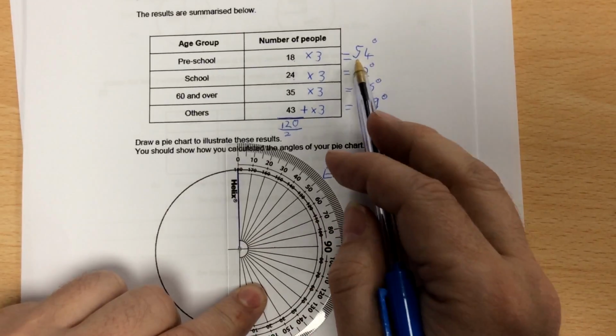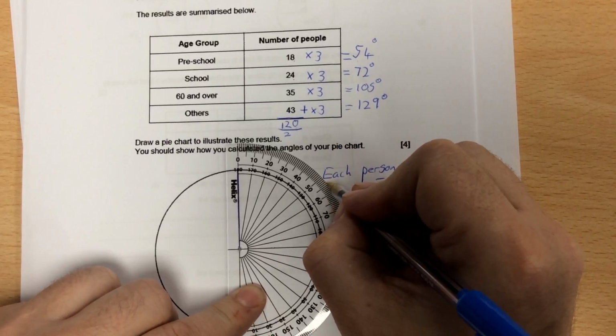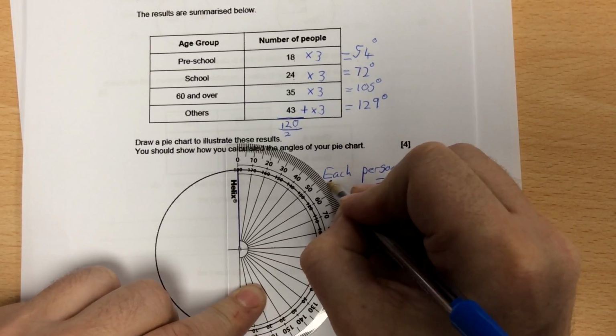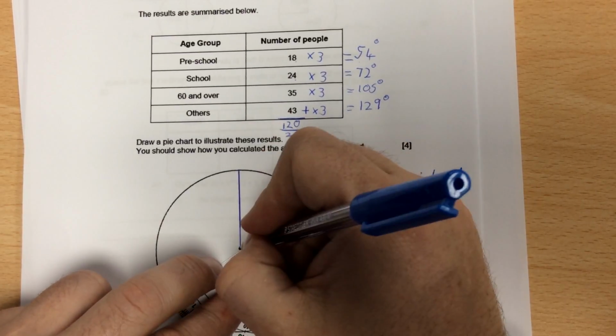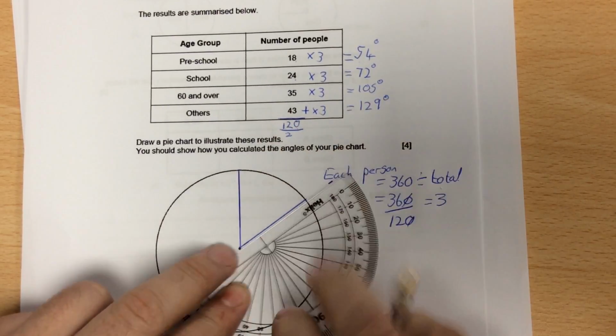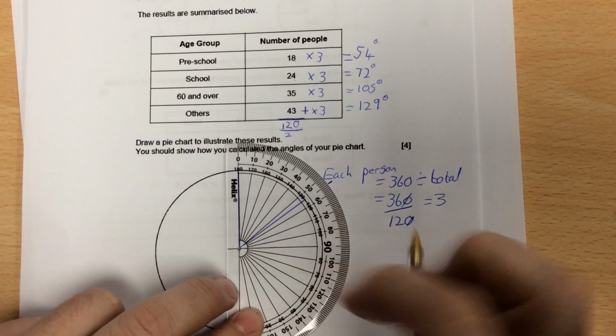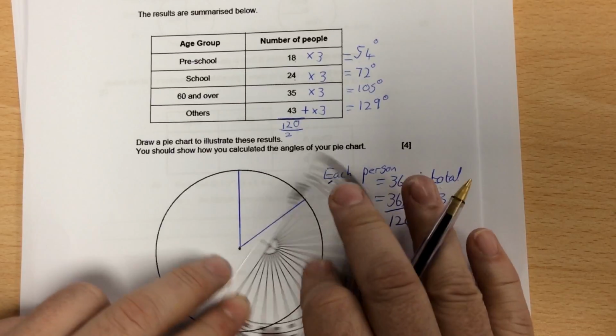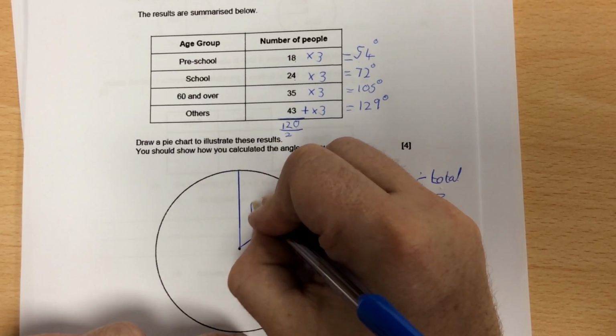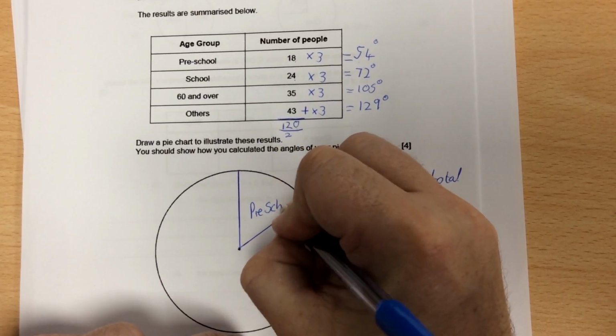So I'm starting with 54. I'm going around and measuring 54 degrees, because 54 was just past 50. It goes 51, 52, 53, 54. So I mark it, join it up, and write preschool in that category.